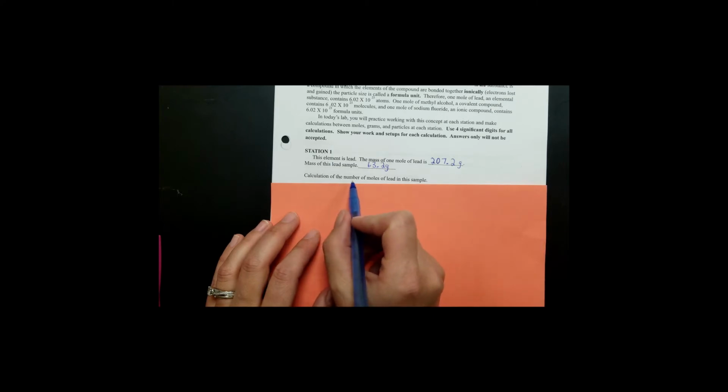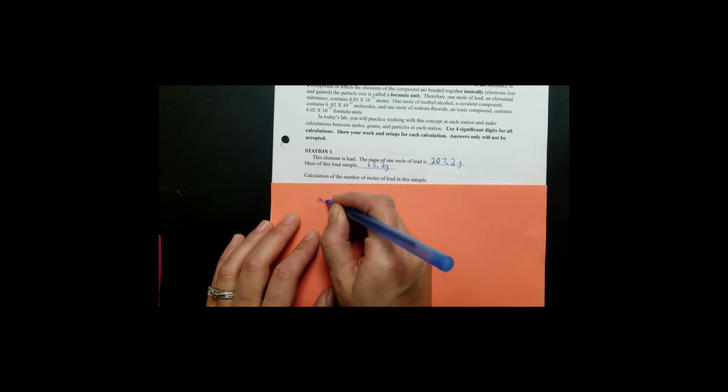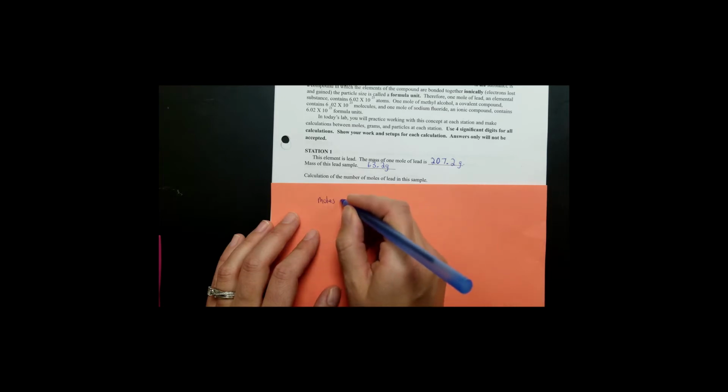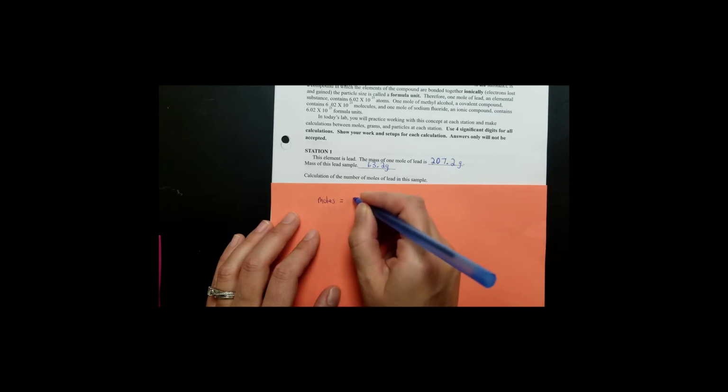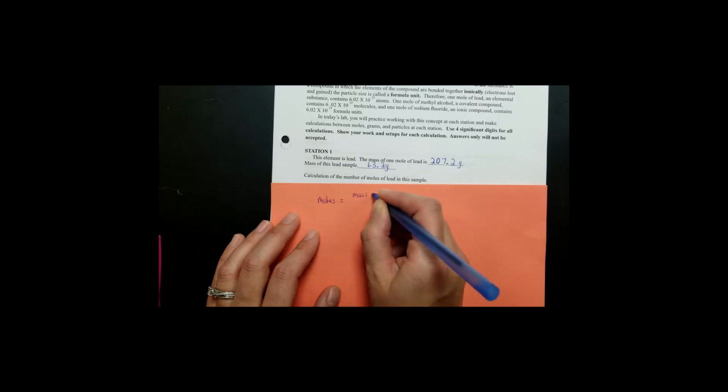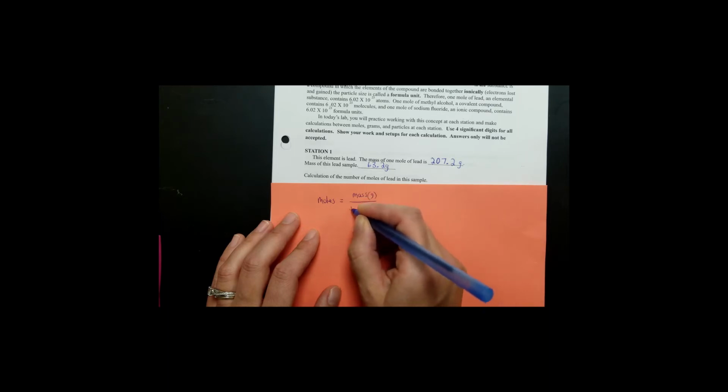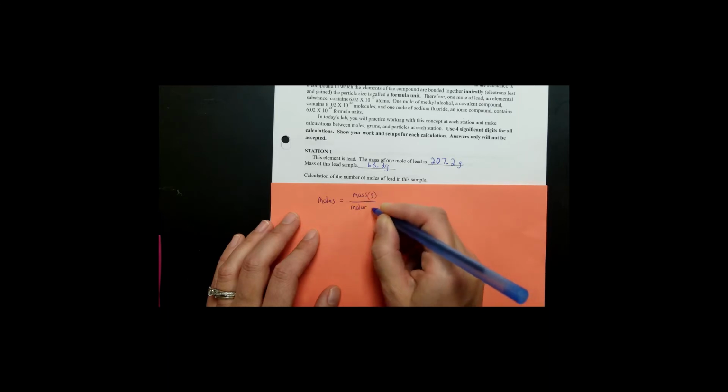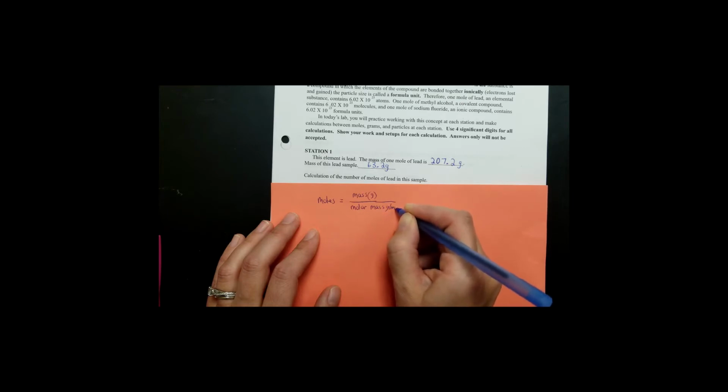They're asking us to solve for moles, so moles is equal to mass in grams divided by molar mass, which is grams per mole.